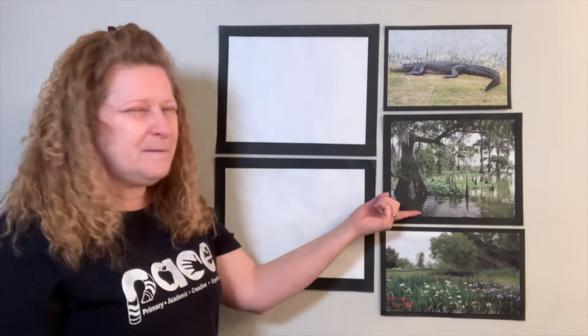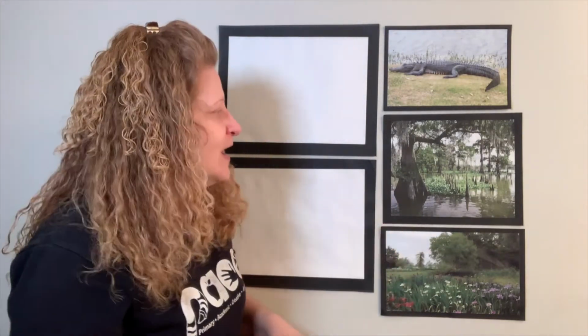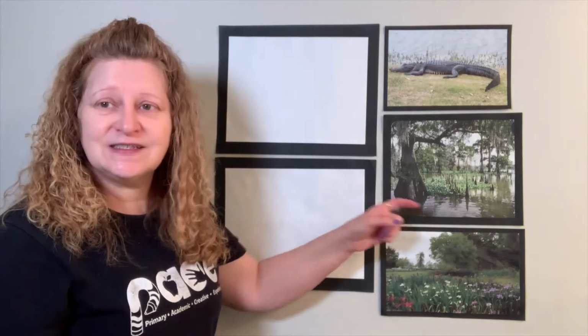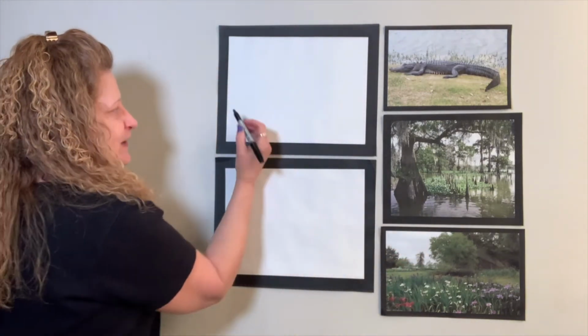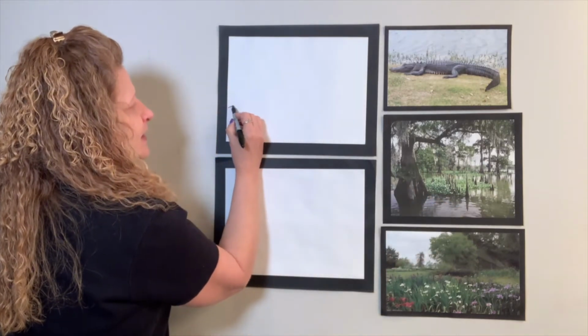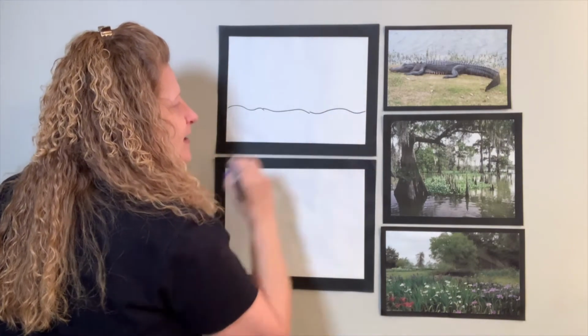Now our swamp is kind of like dirty, muddy water. In Louisiana, we have lots of swamps. I'm sure that if you've ever ridden in a car over the Atchafalaya River, you would have seen these swamps. And so we're going to start first, and we want to make the water part of our swamp. So here I go. I am going to just draw a wavy line.